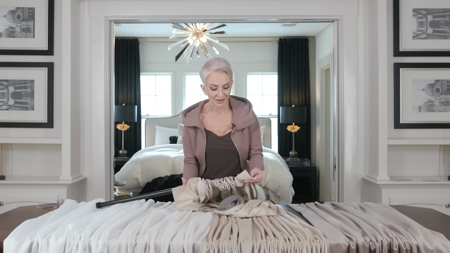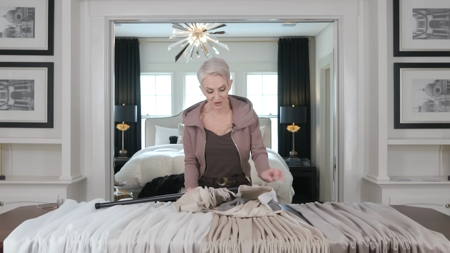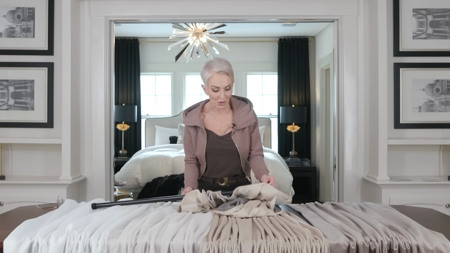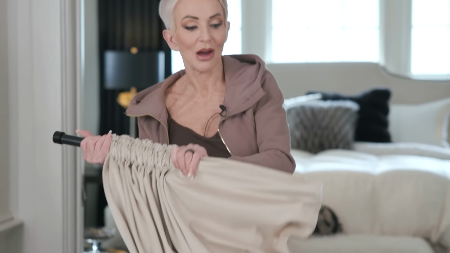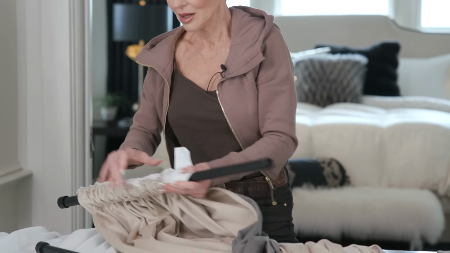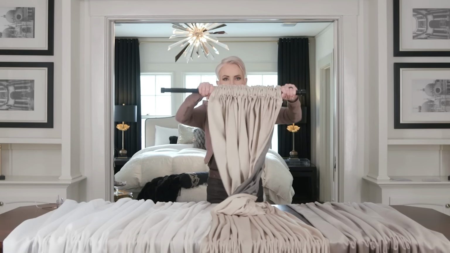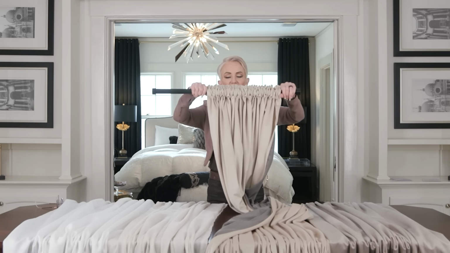So that's one option. But the option I really want to show you now is the one that I think most of you choose to use because I see it over and over and over again. This is the pocket rod. And what this is, you slide and you gather your curtains on a rod. Now watch this. Let's say you decide you want your finished width up here to be 14 inches.